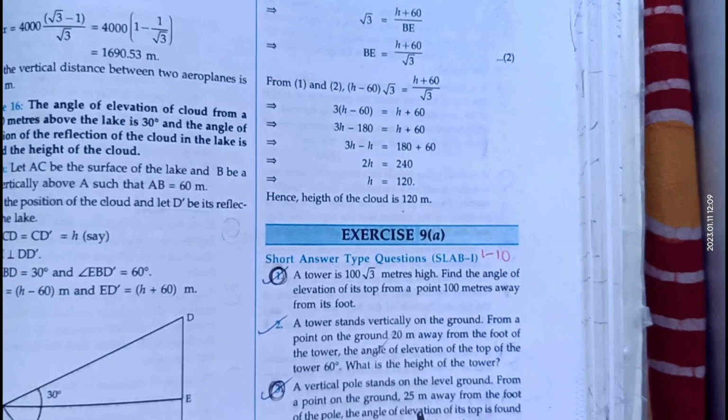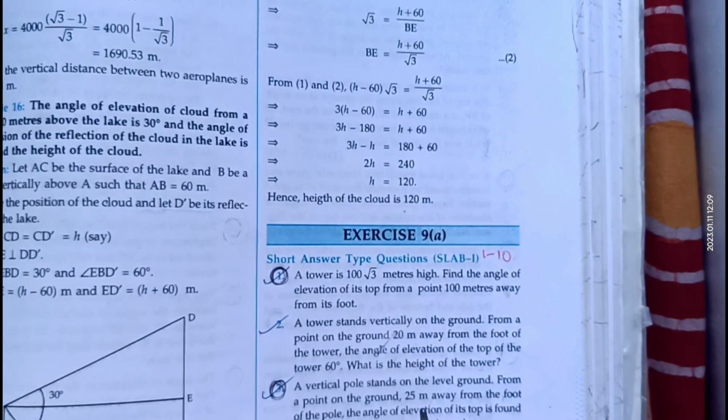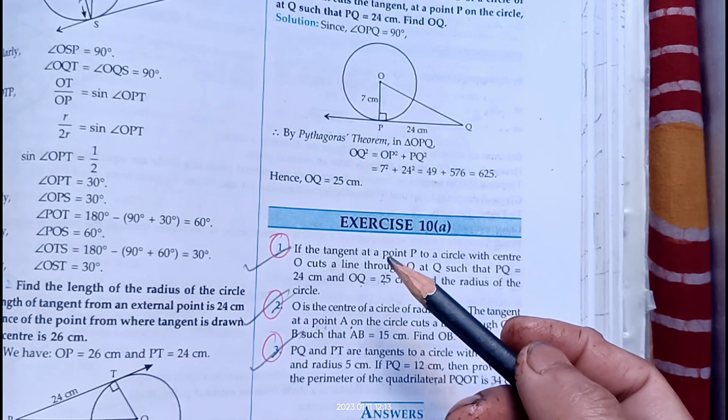From chapter 9, that is some applications of trigonometry, it is better to practice 1 to 21 because one sum used to come from this chapter. If you find it difficult to practice all the sums, just practice the sums which came in 2019, 20, 21 and 22 board questions.